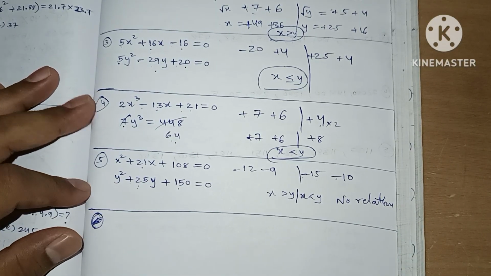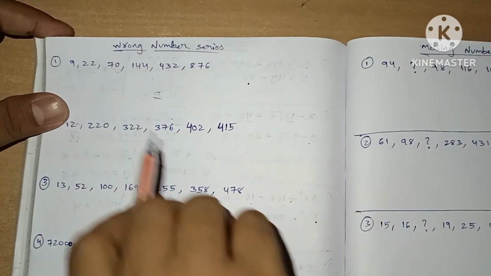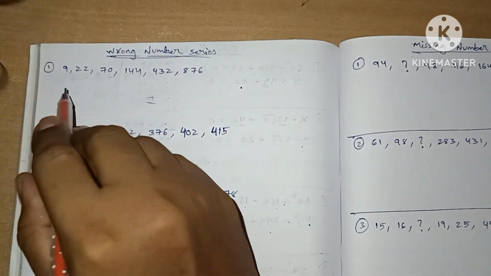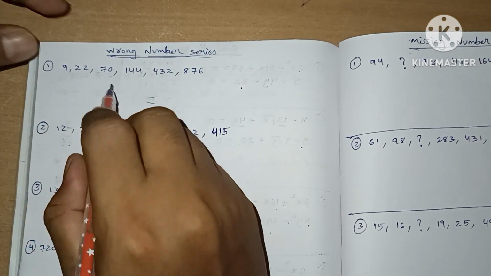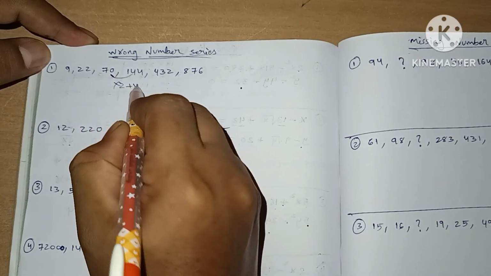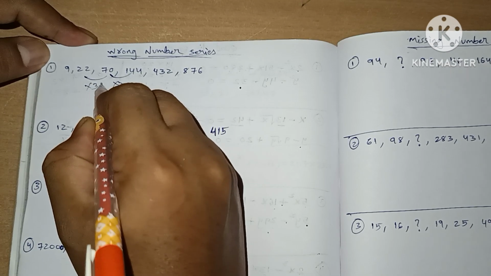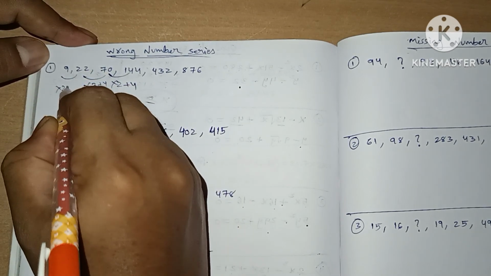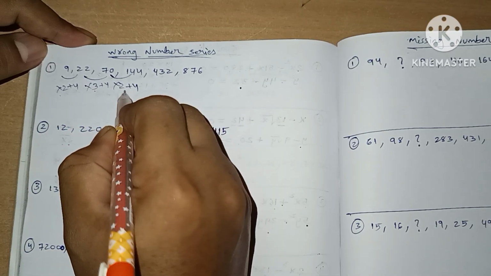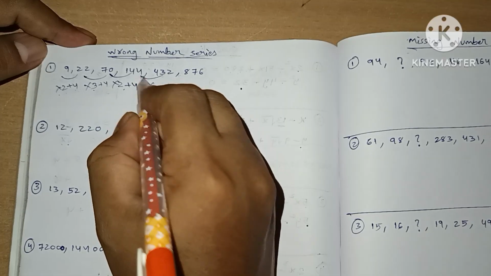Okay, now we are going to see wrong number series. First question. Here in this question, I can see this one as into 2 plus 4, and this is into 3 plus 4, and this is into 2 plus 4. So into 2 plus 4, into 3 plus 4, into 2 plus 4. So it must be into 3 plus 4.